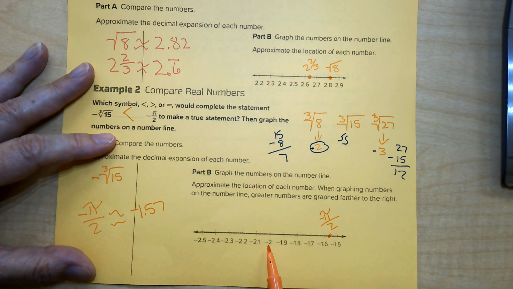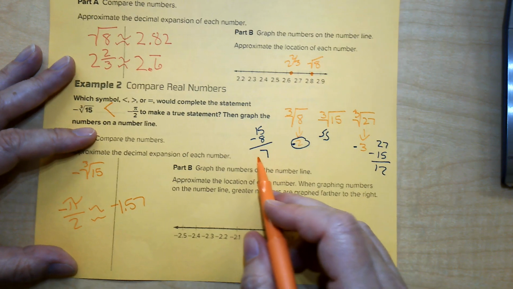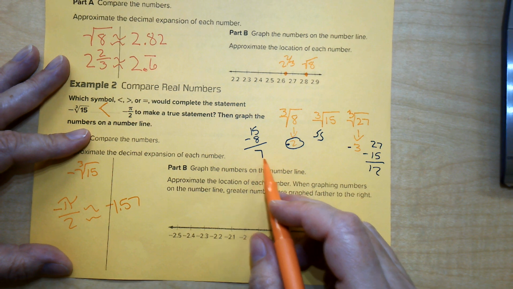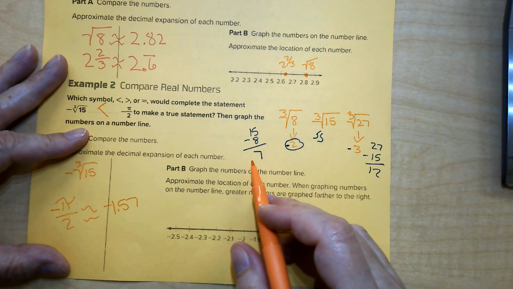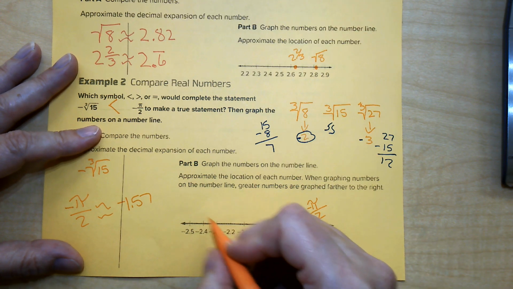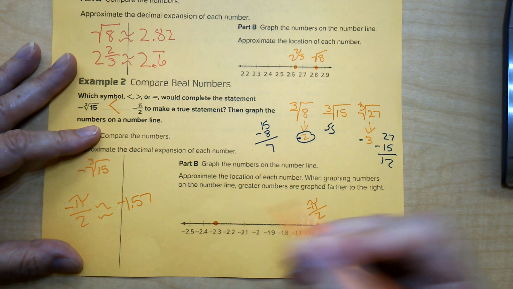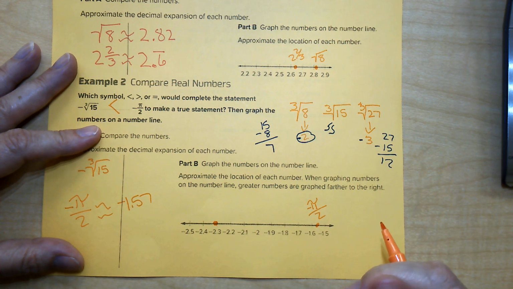And it was about a third over 2, because 7 and 12, it's a little over a third-ish. So we'll go negative 2.3, somewhere in this vicinity. I'll have someone in class tell me exactly what it is.